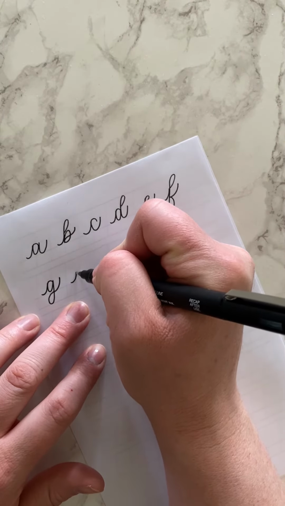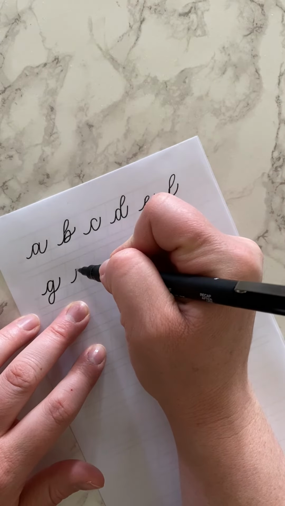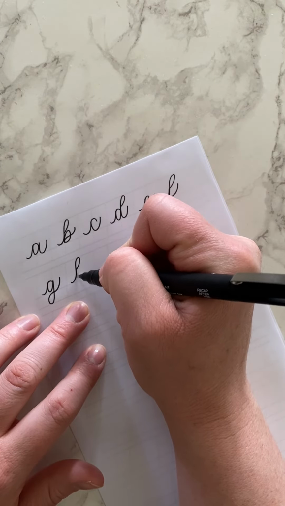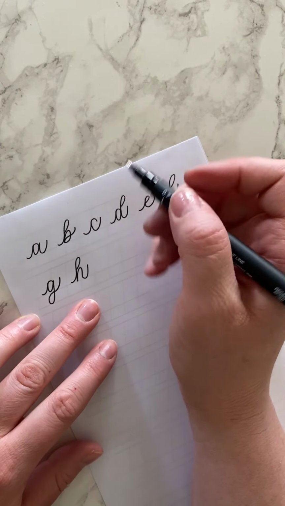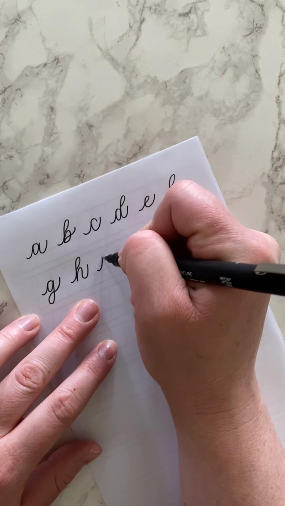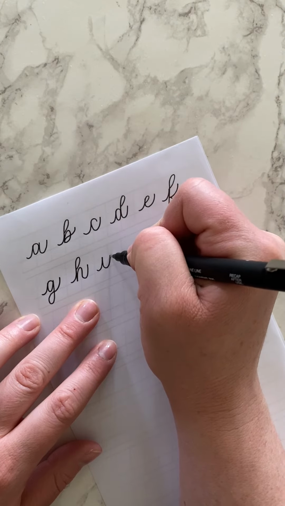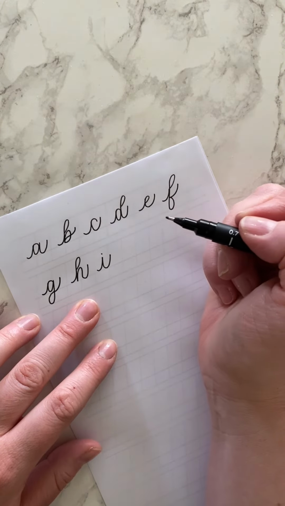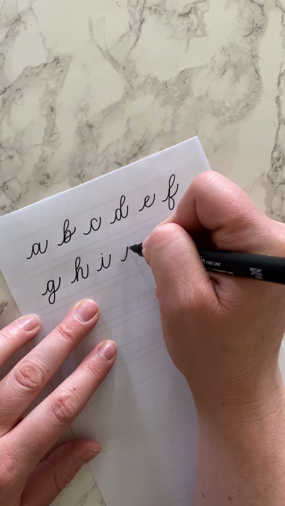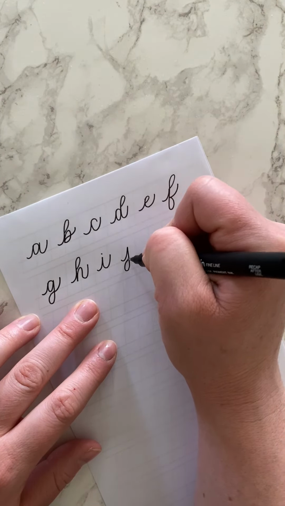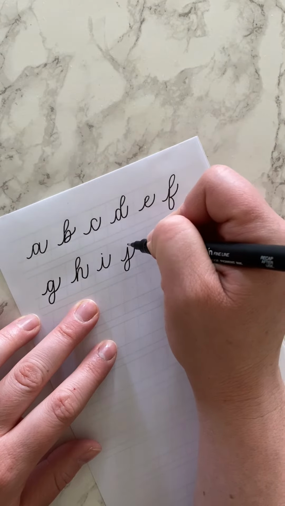H has an upstroke, an ascending loop, and a compound curve. I has an upstroke and an underturn, and then you dot it. J is going to be an upstroke and a descending loop with another upstroke.